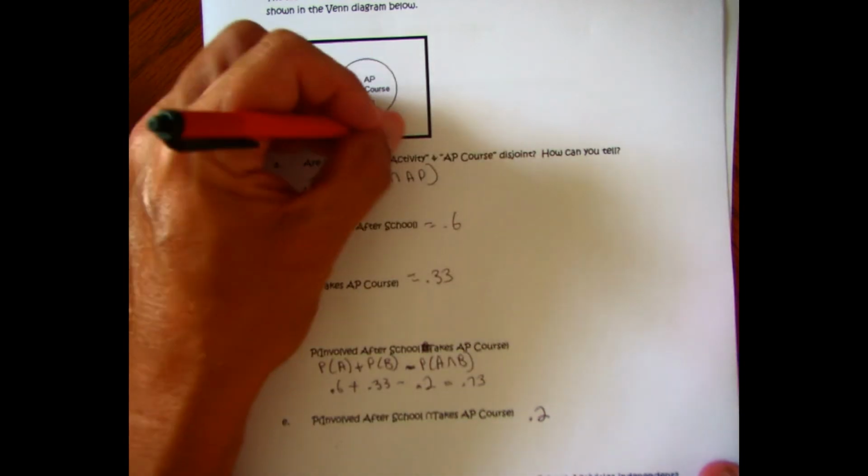So a Venn diagram makes "or" very easy to do. Okay. By the way, if this is 0.73, then what would be out here is 0.27. Well, what does that represent? If the probability of doing after-school activities or an AP course is 0.73, then the 0.27 represents the percent of students who do neither. Okay, they don't do after-school or an AP course.